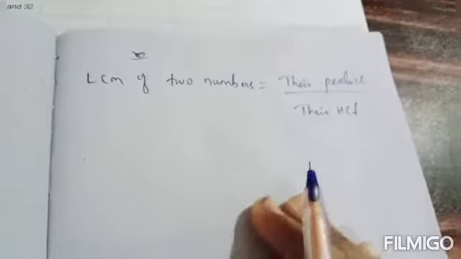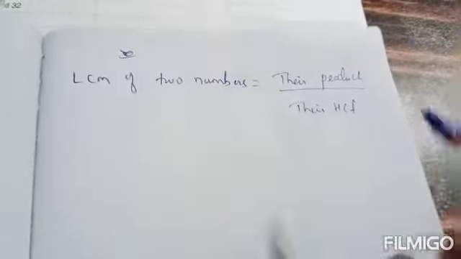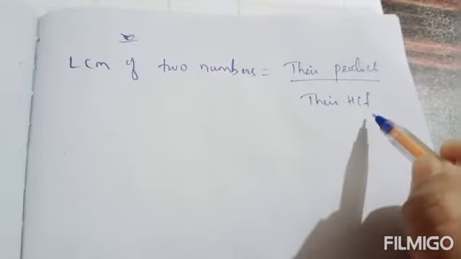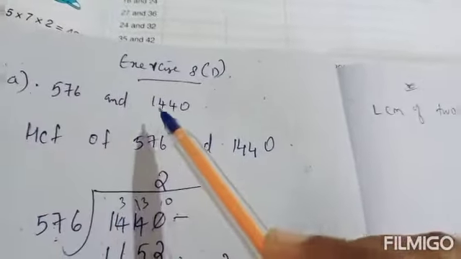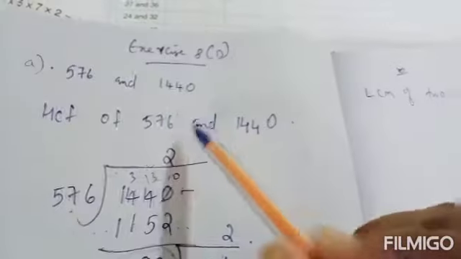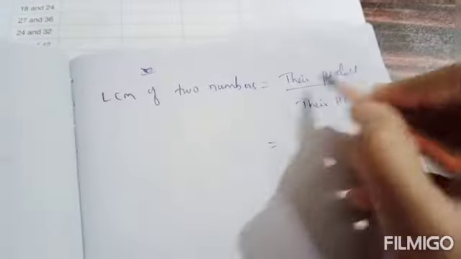So we have one formula, LCM of two numbers equal to their product by their HCF. So here you need to find the LCM of 576 and 1440. So in order to find that, first find their product.